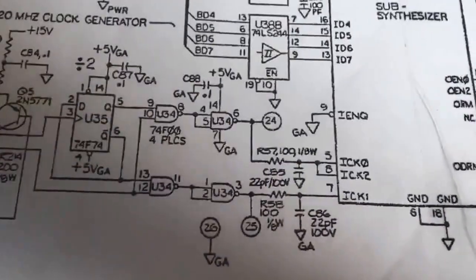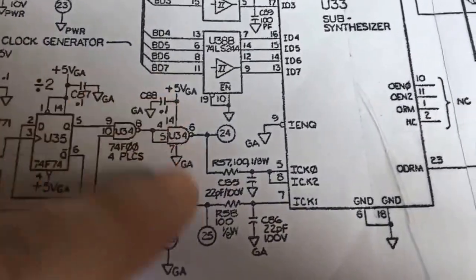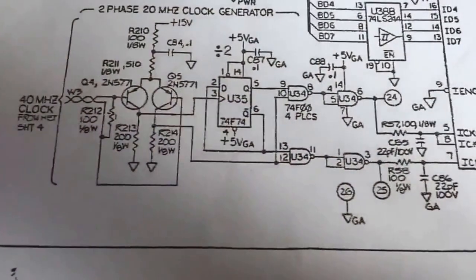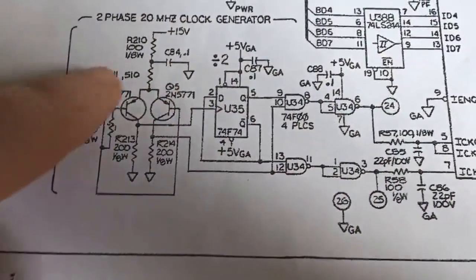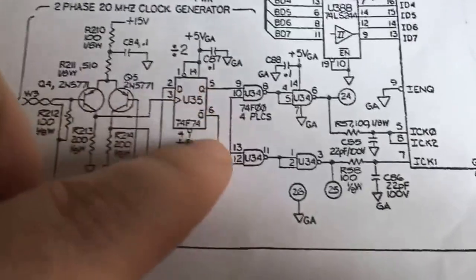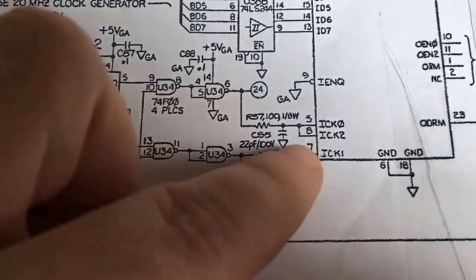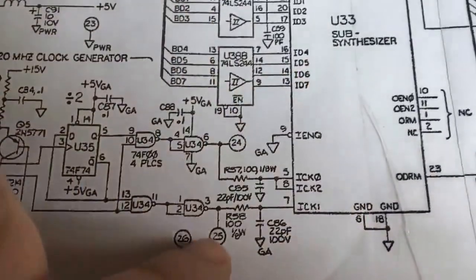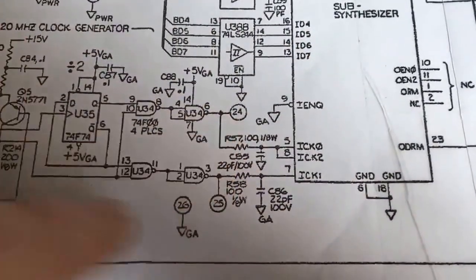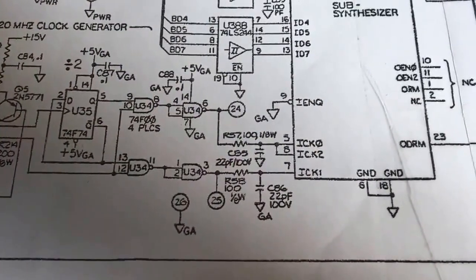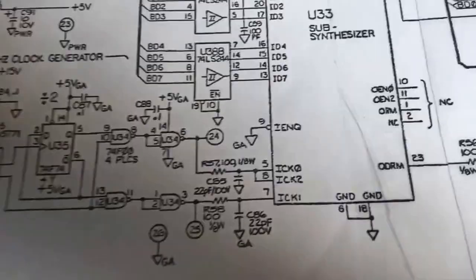Right, so I've just measured these test points here, 24 and 25, for this frequency here. So it's 40 MHz coming in. It's divided by 2. Follows flip-flop. Some buffering, and then it goes into this sub-synthesizer. I measured both of those, and they both measure 20 MHz, and they're both stable and don't play up at all when it's glitching.